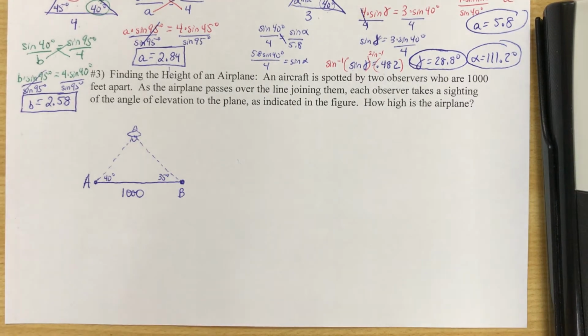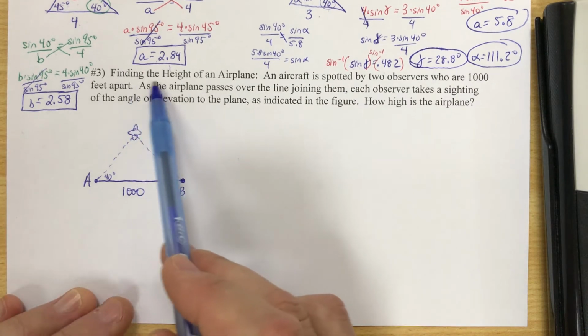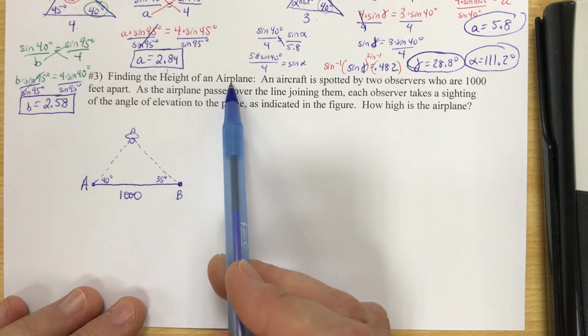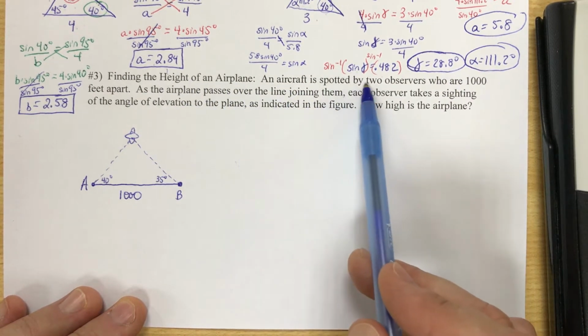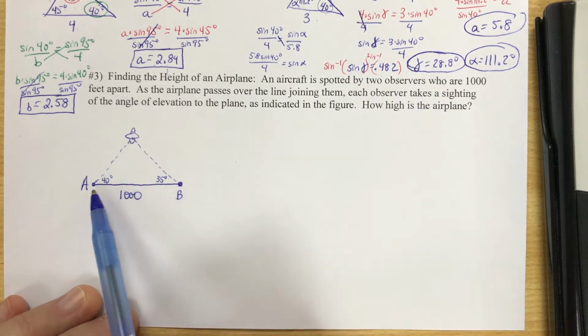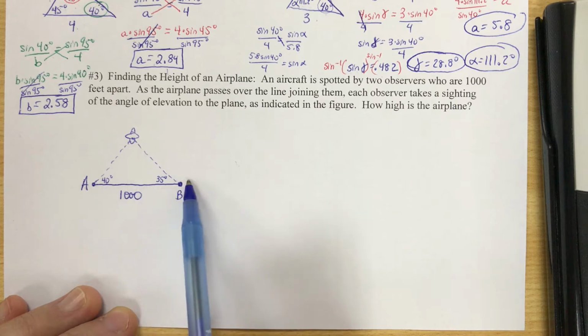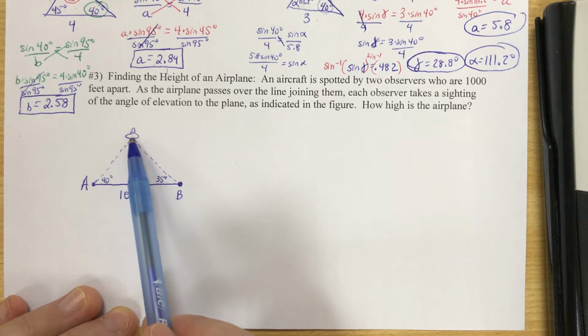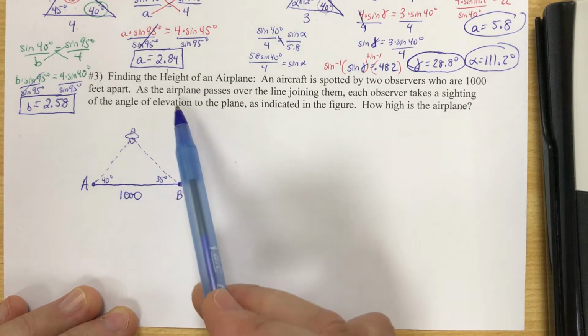All right, so now we're back for part 3. We're going to look at a word problem here, and it's called finding the height of an airplane. An aircraft is spotted by 2 observers who are 1,000 feet apart. Okay, so the observers are A and B. Here's 1,000 feet. This is my airplane. Yes, I know it's a terrible drawing.